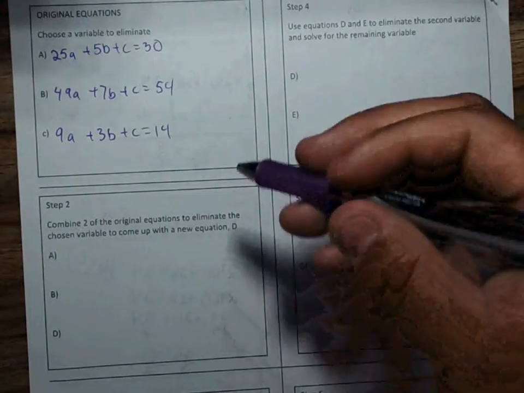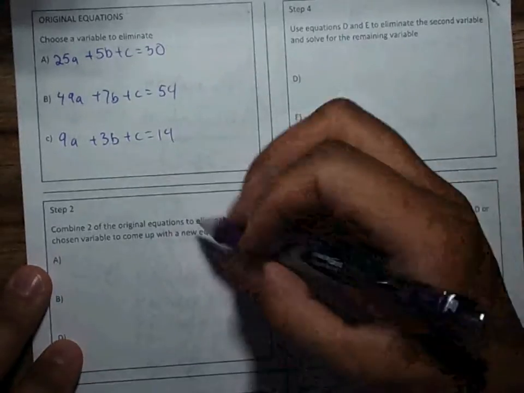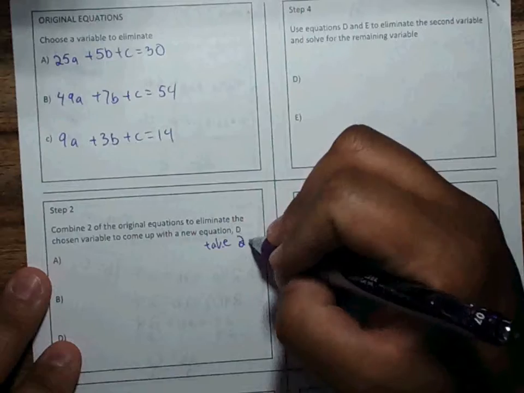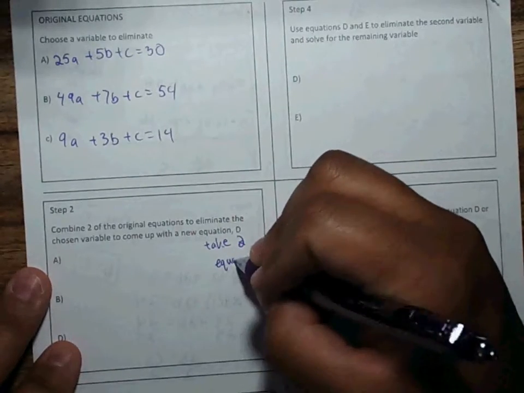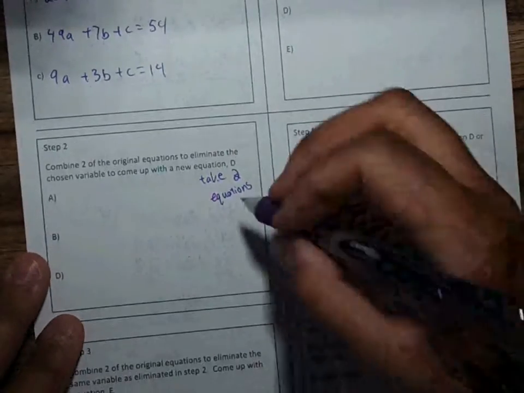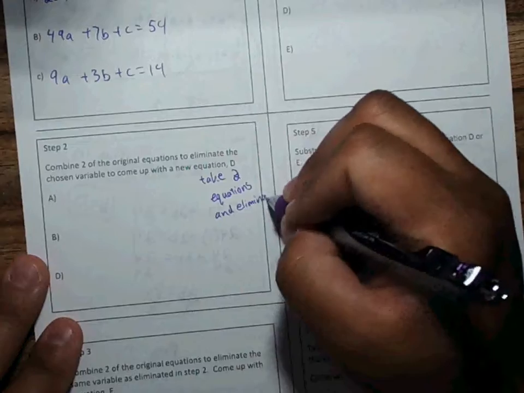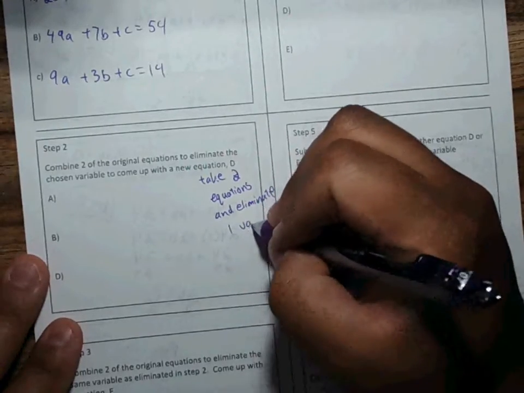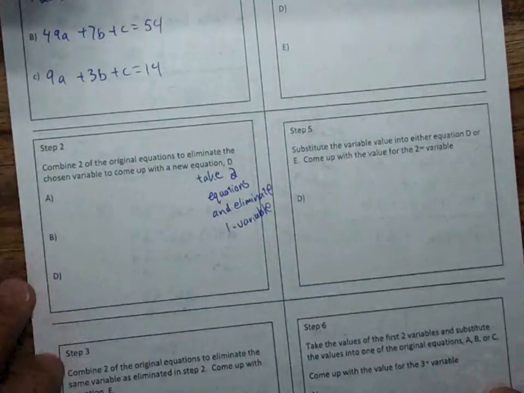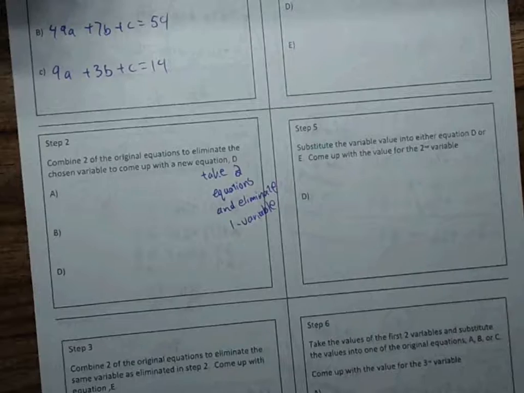So we got our 3 equations. For step 2, all we're doing is taking 2 of our original equations. Doesn't matter which 2. And eliminate 1 variable. So all of that language just basically means that I take 2 of my equations and I eliminate 1 variable.